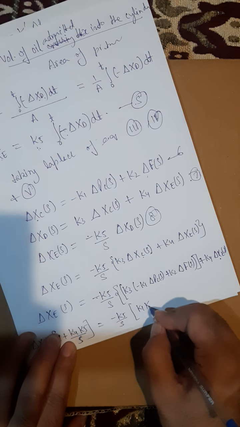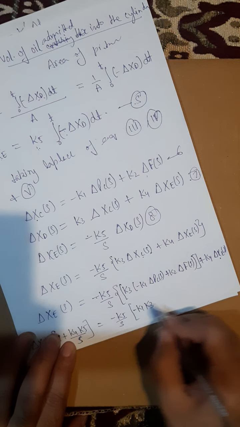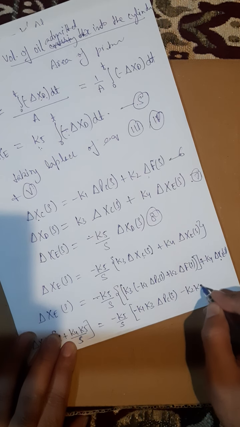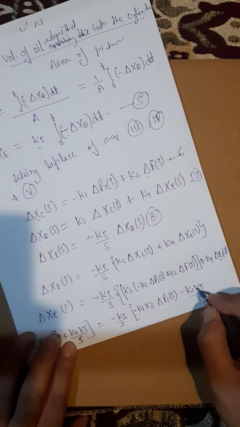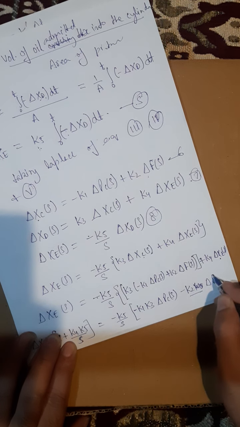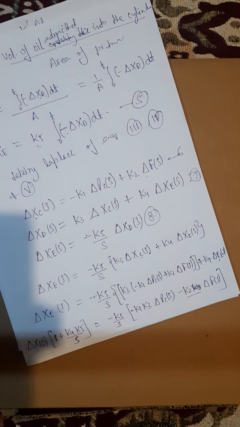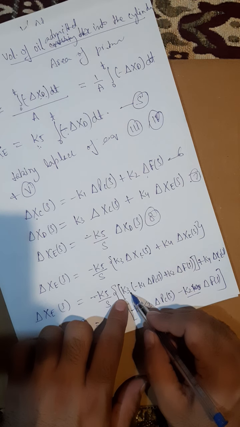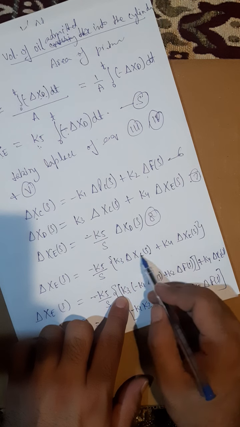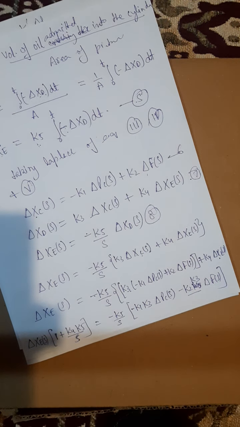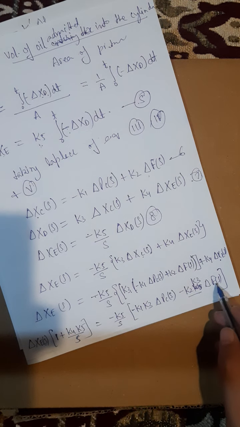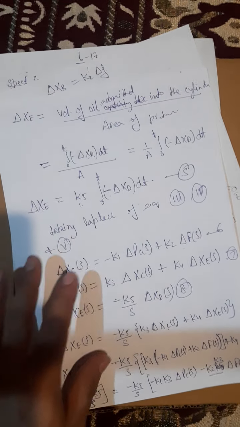K1 K3 but with a negative sign, delta PCS, minus K2 K5 by S, into delta FS. Minus K2, but is K2 to be multiplied by K3? Yes, it is to be multiplied by K3 because K3 is here and delta is X, so it will be K2 K3. Okay, so minus K2 K3 delta FS. So solving this further, what will I get?